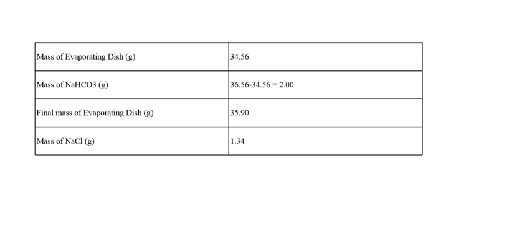Now let's look at our data for our lab. Evaporating dish provided, and then we've added 2 grams, of course, of sodium bicarbonate. And after heating and bubbling and getting all the water away, we have 35.90 grams left. So to get my grams of NaCl, I'm going to take my 35.9 and subtract the empty mass of the evaporating dish to get 1.34 grams of sodium chloride that's produced in this reaction.